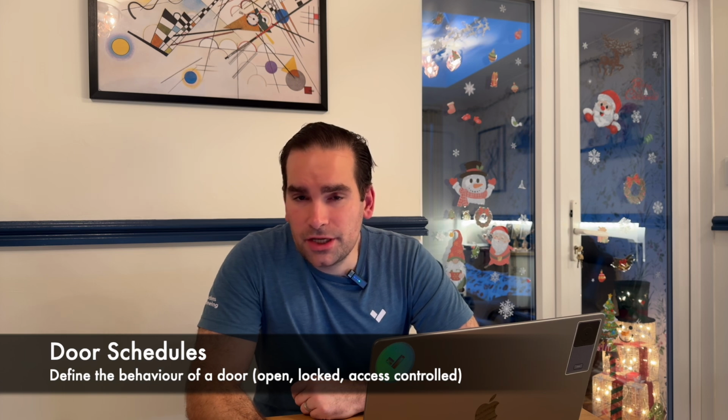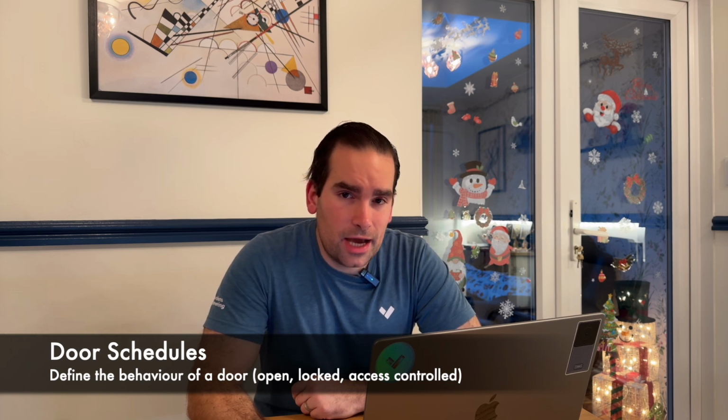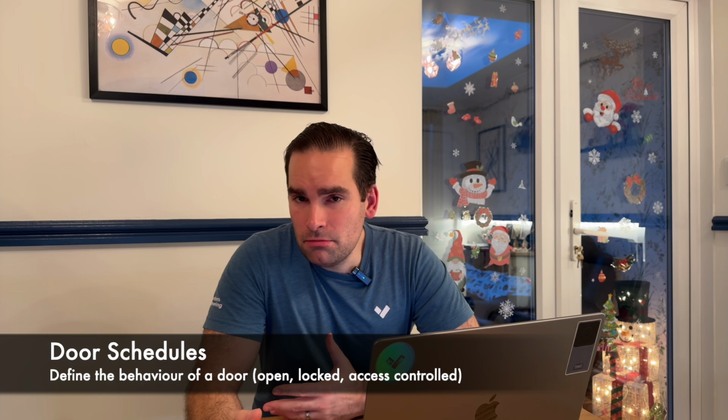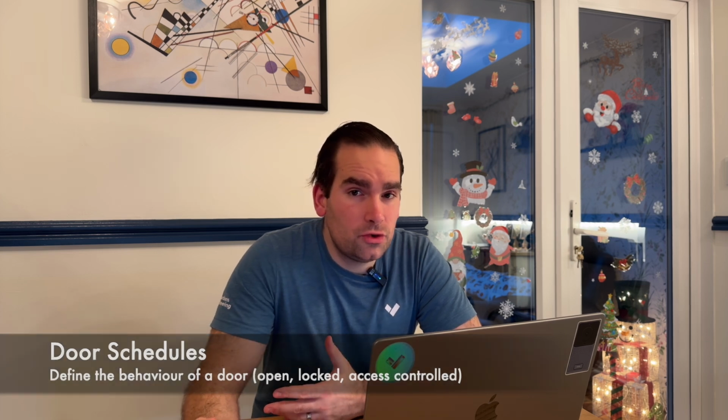Now that we know what access levels are, where do the schedules actually come in? Well, the schedule is the behavior of the door itself, regardless of the users that are trying to access it. The door can be open, so anybody could go through the door. The door could be locked, so nobody has access, or the door, as it is by default, is access controlled.